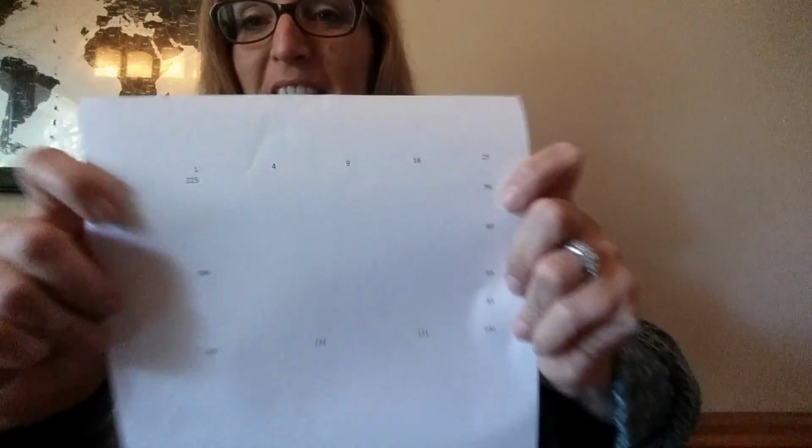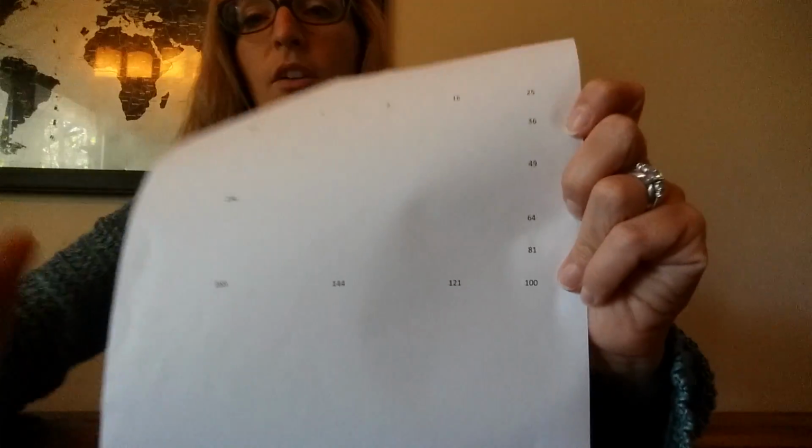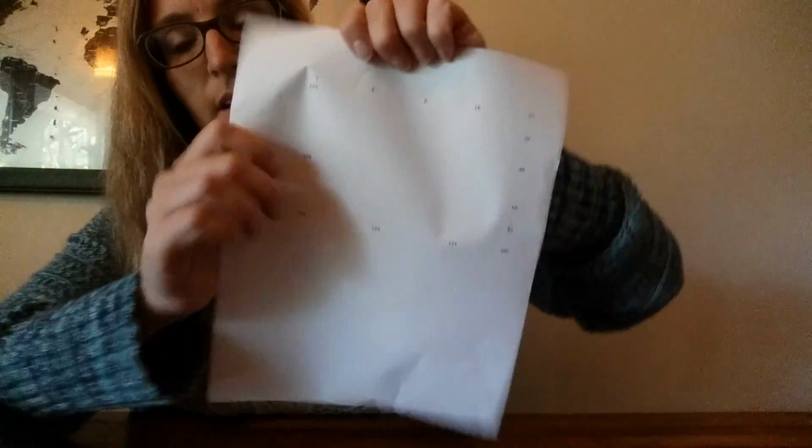Math. This was squares up to 15 by 15. I went on our Excel program, tried to make a square shape, ended up making it look more like a rectangle. But anyways, made a dot to dot with just the numbers. So skip counting 1 through 225. And we would go around with our numbers.